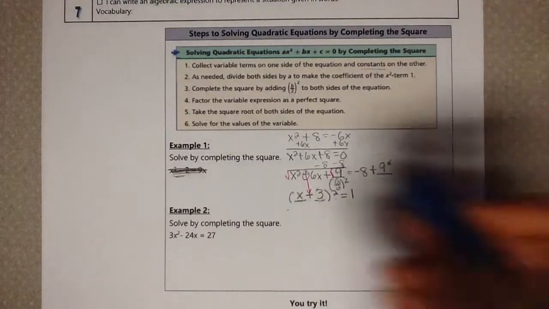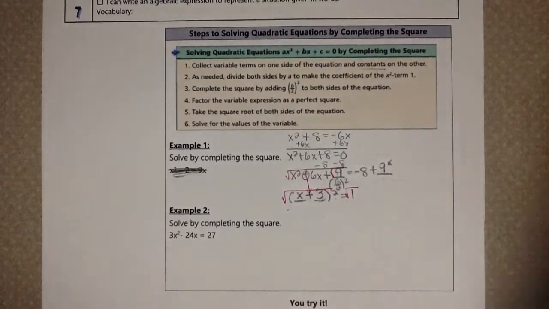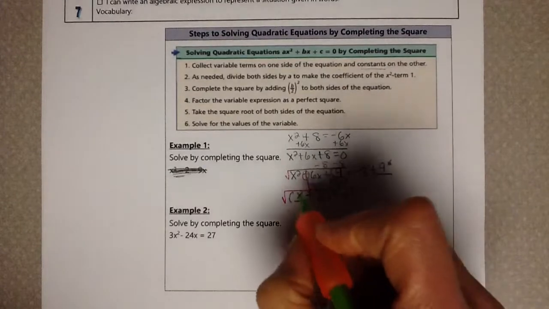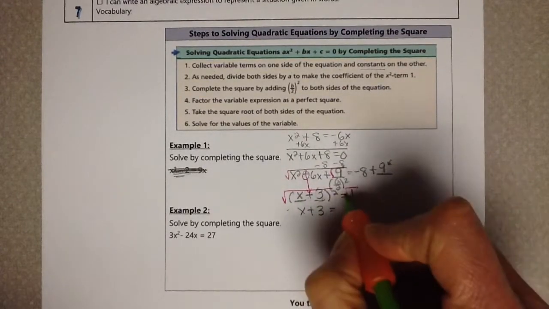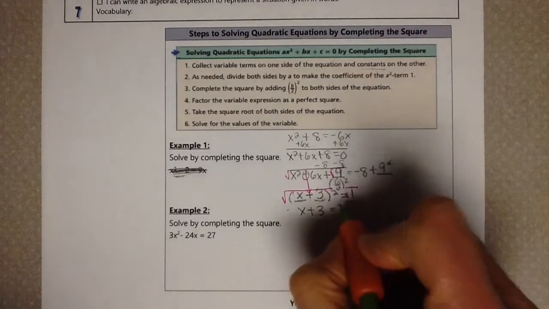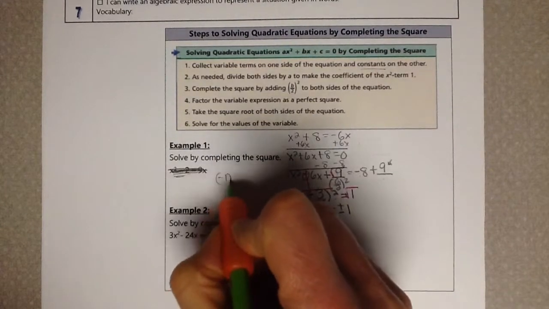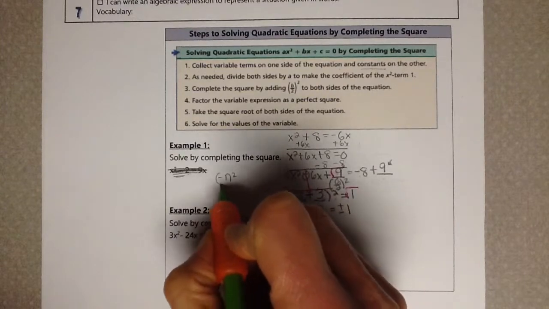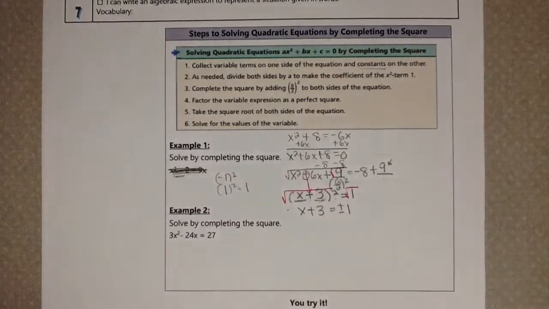So the next step is I take the square root of both sides, which is going to leave me with x plus 3 equals, and when you take the square root of 1, you have to say plus or minus 1, because we know that negative 1, if I square that, I get 1, and 1, if I square that, I get 1.